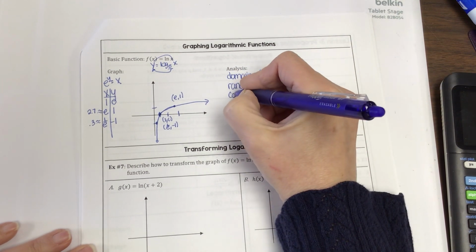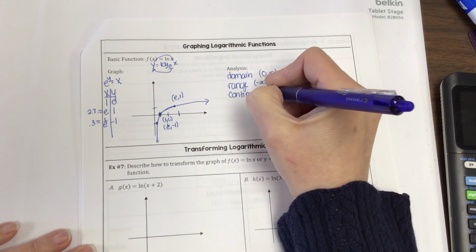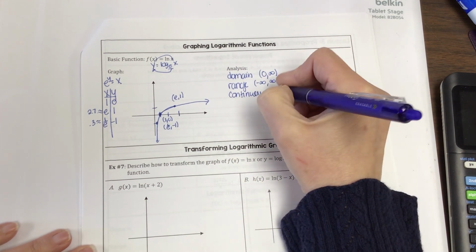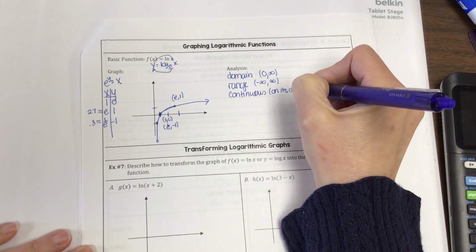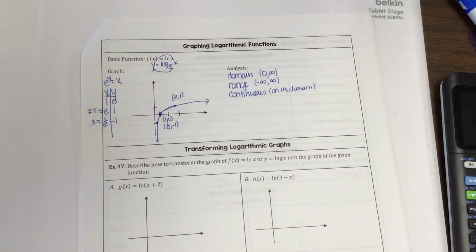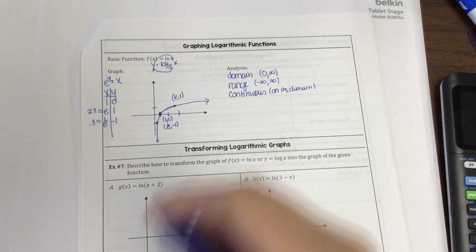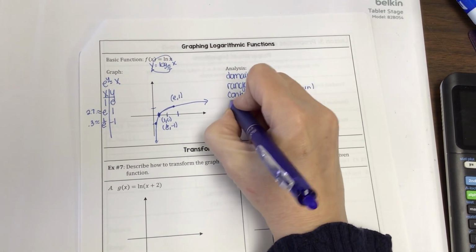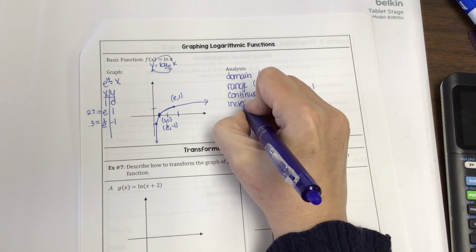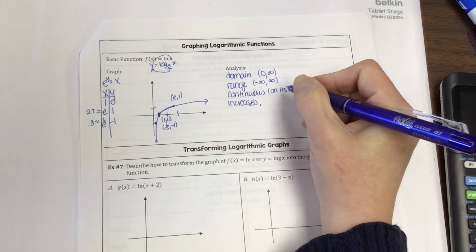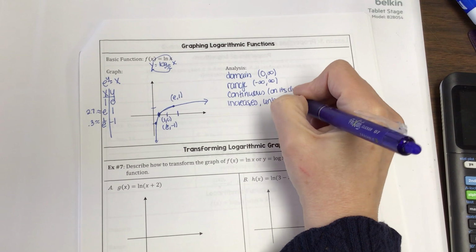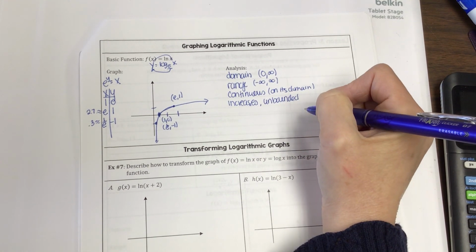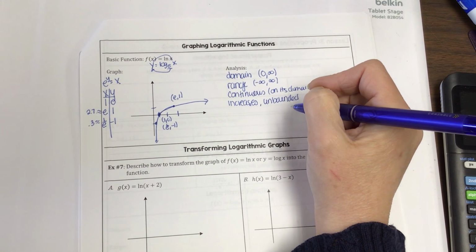This would be continuous, specifically on its domain. Right? It's not like it goes left and right forever, but it is continuous, yes? It increases. Goes up from left to right. It's unbounded, meaning the range is negative infinity to infinity.